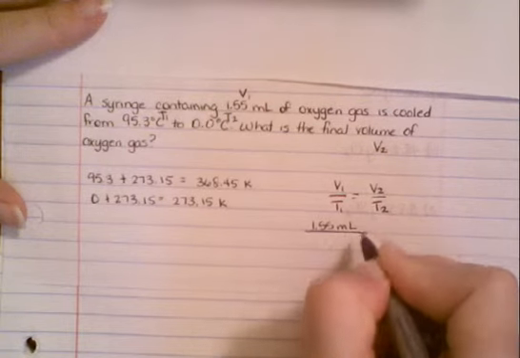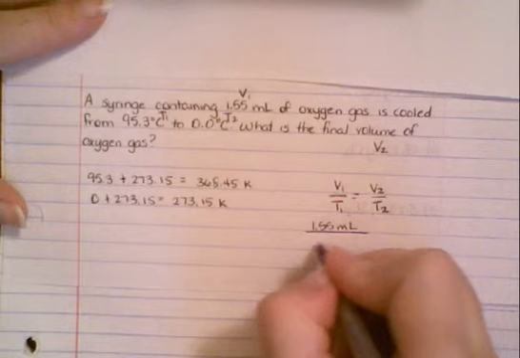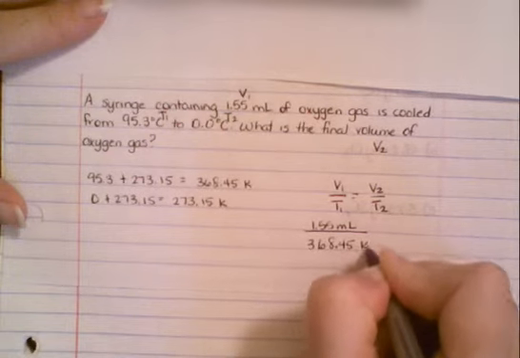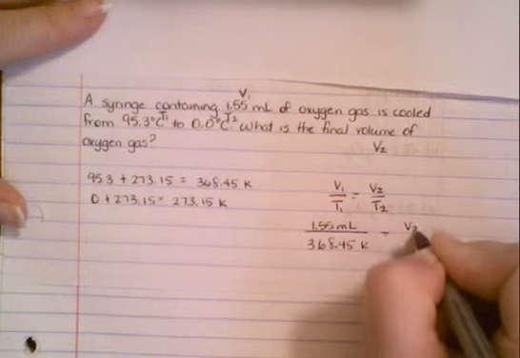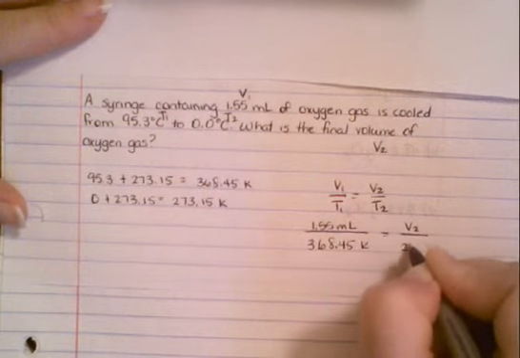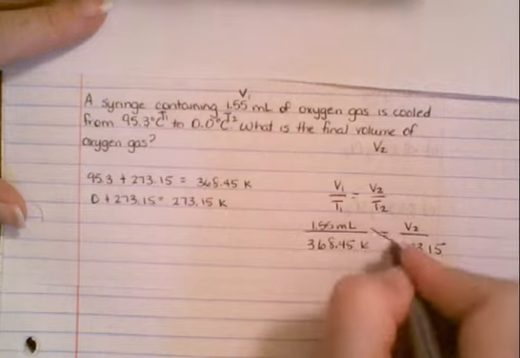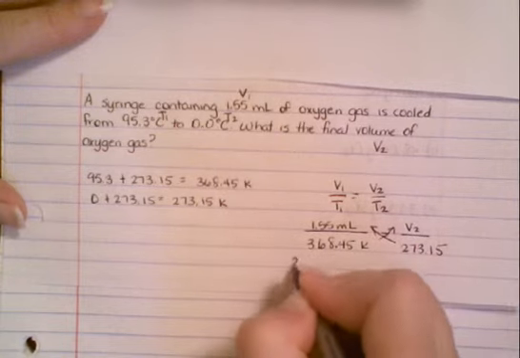And some of you may be saying, well, but don't I need to convert that? Well, you only need to convert it if it says your answer is going to be in liters, and you can always do that at the end. There's nothing wrong with it. So I'm looking for my other volume. So you're going to cross multiply and set equal.